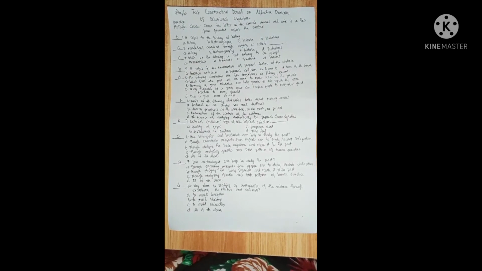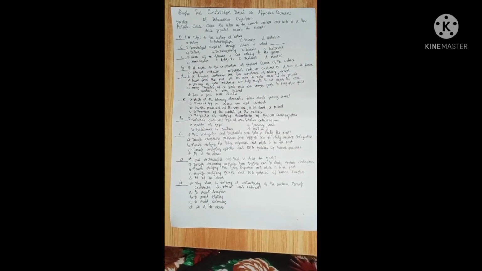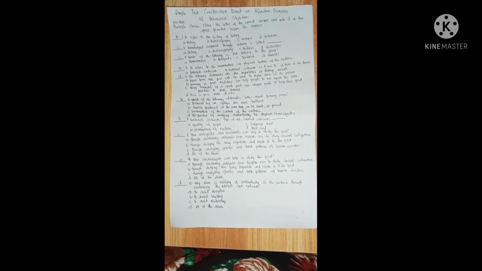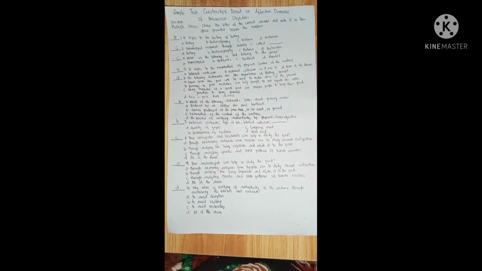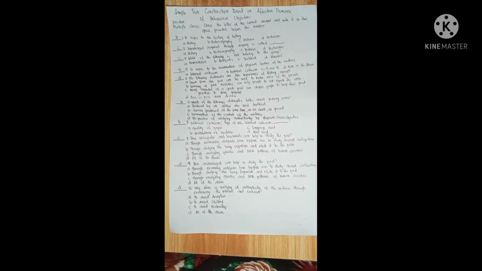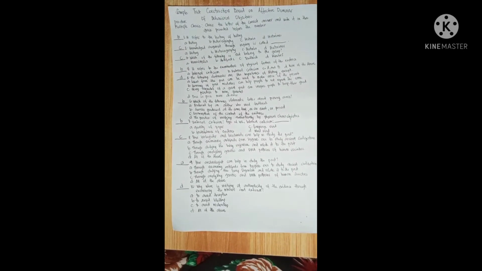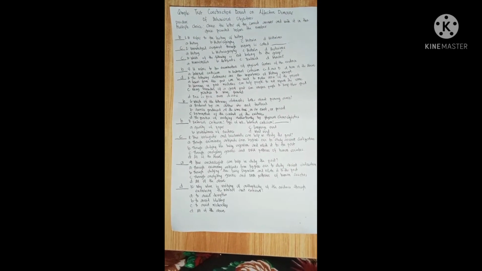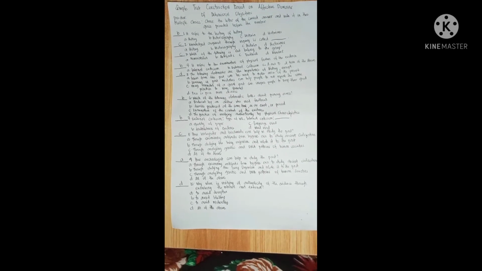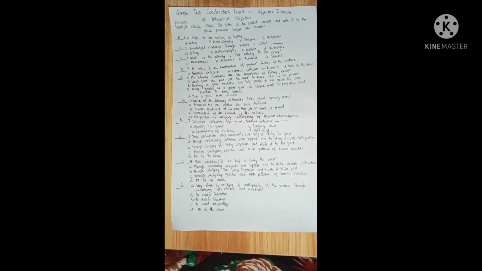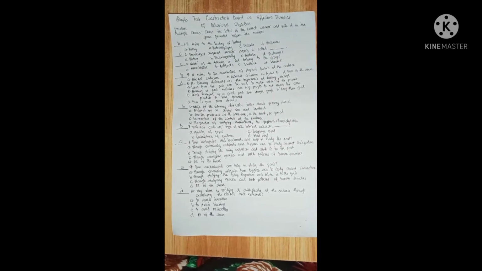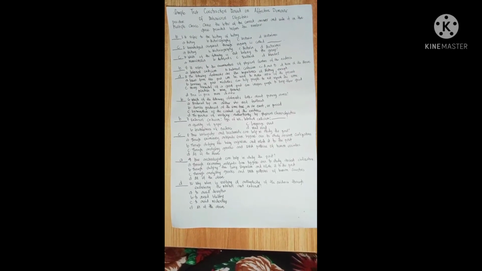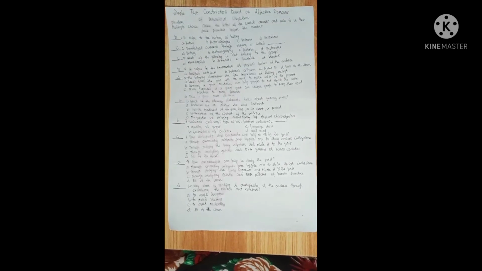Question number 3. Which of the following does not belong to the group? A. Memorabilia. B. Artifacts. C. Textbook. D. Minutes. The correct answer is letter C. Question number 4. It refers to the examination of physical features of the evidence. A. Internal criticism. B. External criticism. C. A and B. D. None of the above. The correct answer is letter B.